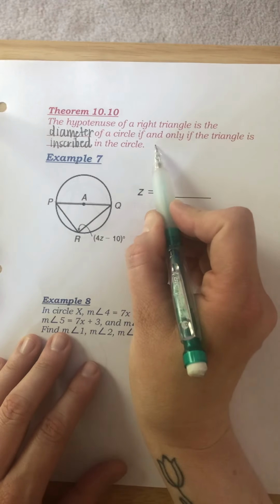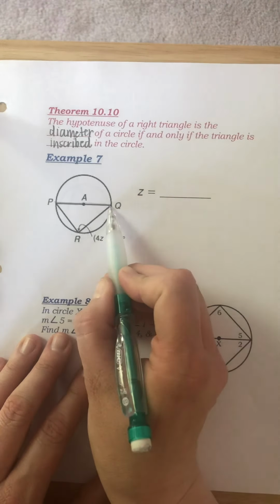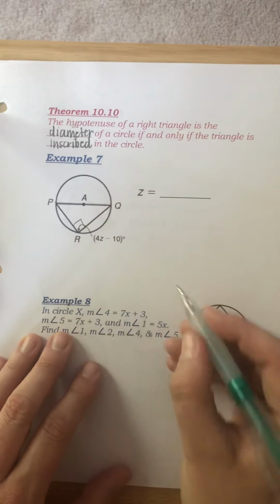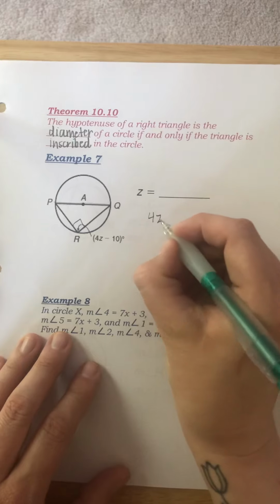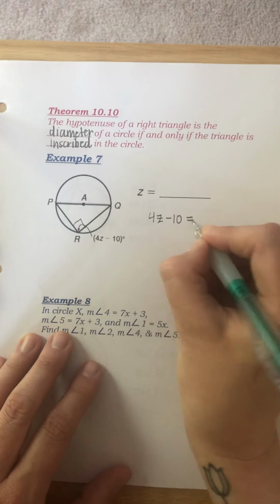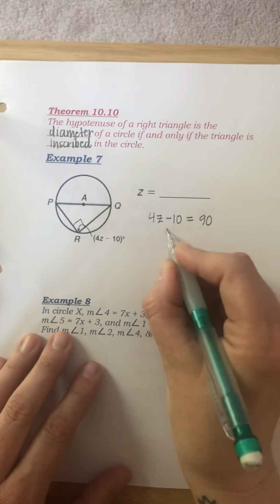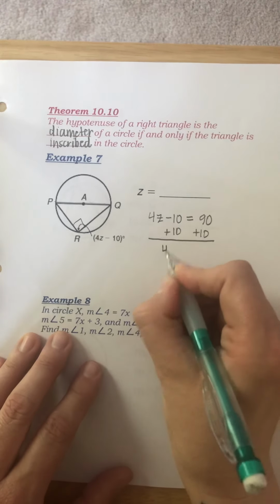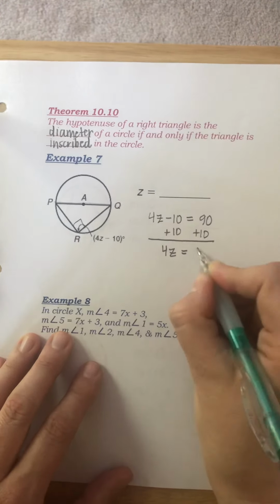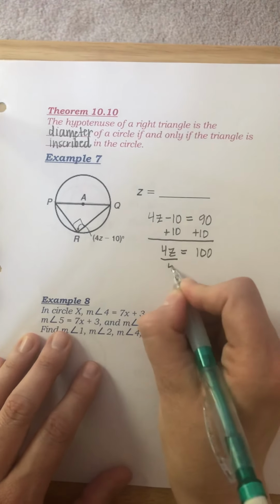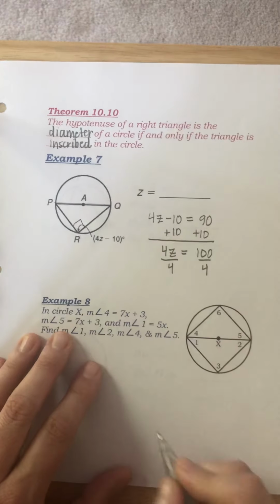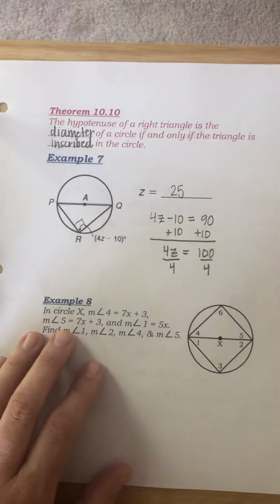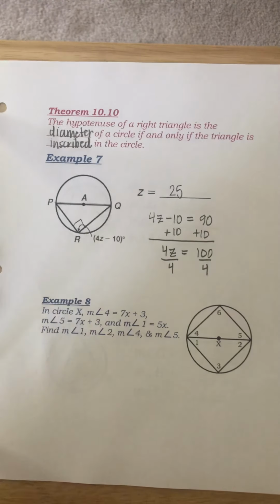So according to this, if PQ is the diameter, that means this is a right triangle, which guess what? That means that 4z minus 10 must be equal to 90 degrees. So I'm going to start by adding 10 over to the other side. So I get 4z equals 100. And then we're going to divide both sides by 4. And 4 goes into 100 25 times. So we get that z is equal to 25.